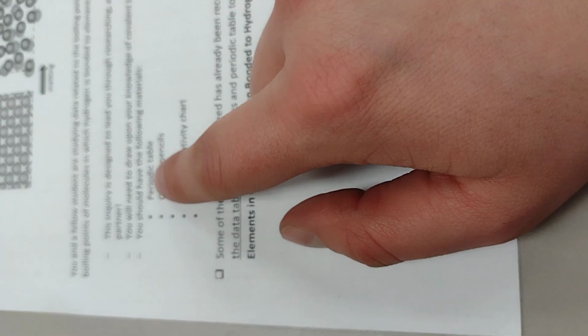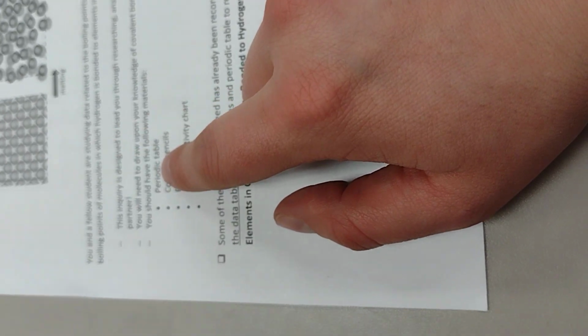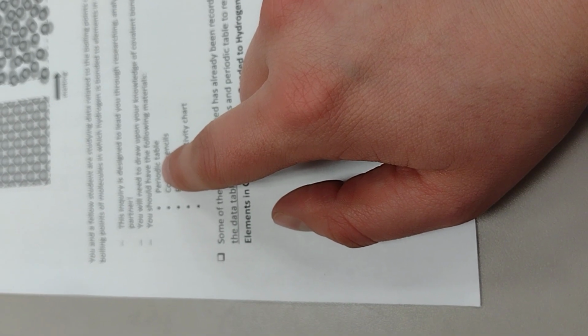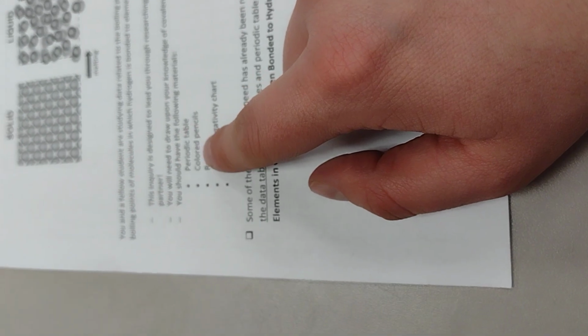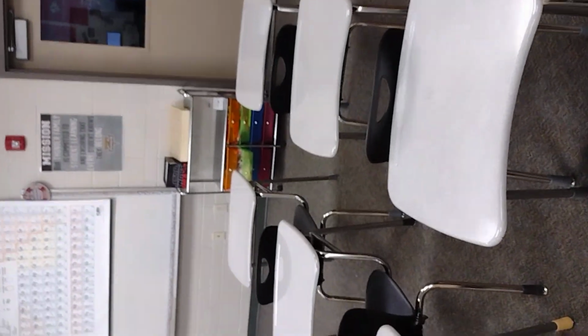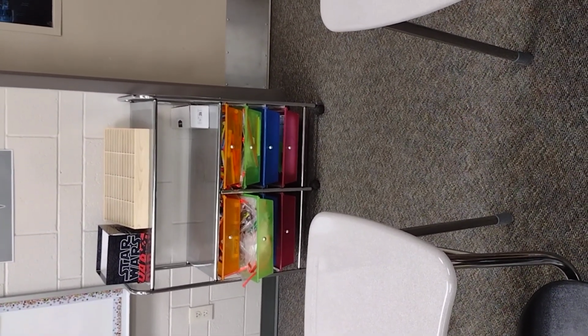You'll need a periodic table. You should all have one, but if you don't, you all know where they are. They're against the wall on the counter, and I will print more. You'll need colored pencils. If you don't know where the colored pencils are, if you look at the cart in the front of the room, the two green drawers, they are the second two drawers.